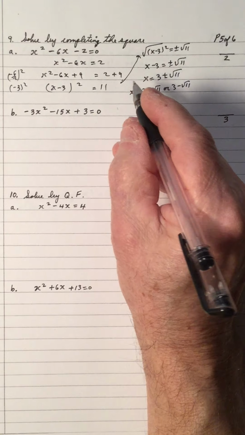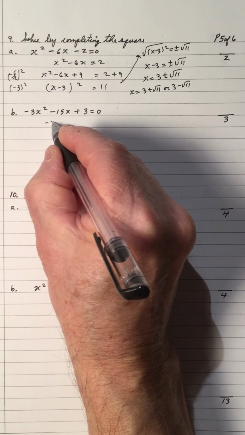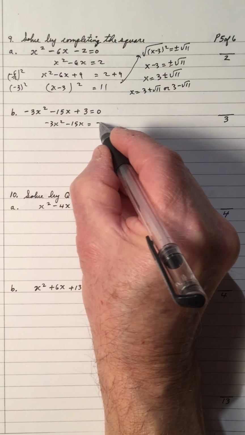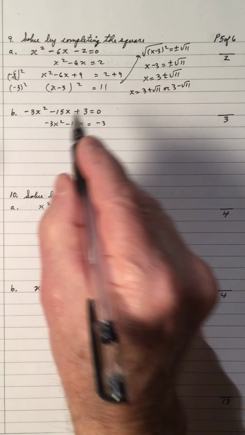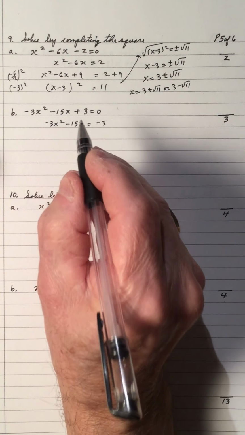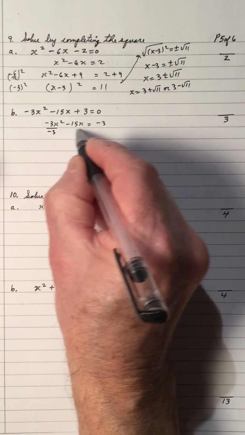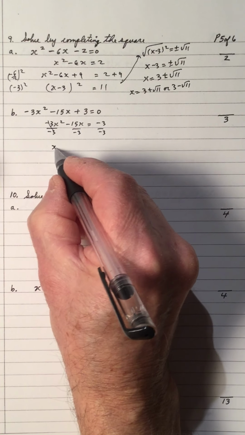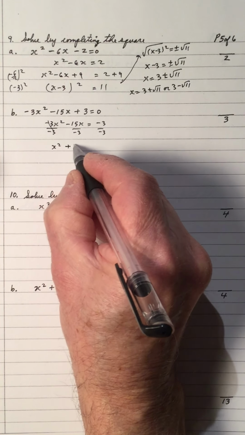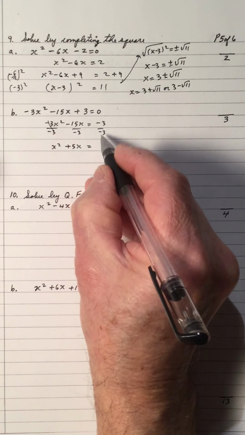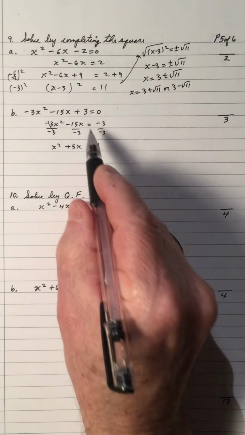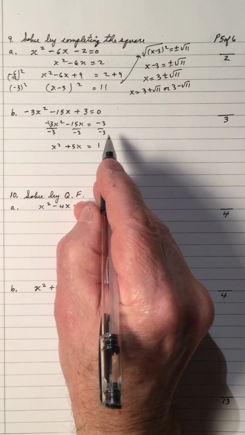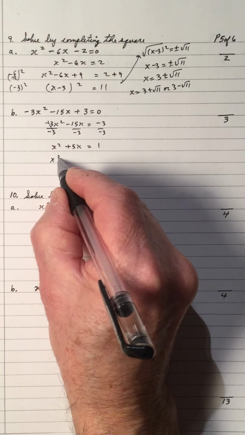B, we want to complete the square. So first of all, we'll move the constant term to the right side and make it a negative. Now, a should be 1. So we'll divide all terms by negative 3. That cancels out, x squared. Cancels, plus 5x. And cancels to get a 1. So we move the 3 over to make it negative, and we want a to be 1 when we complete the square. So, what do we get?